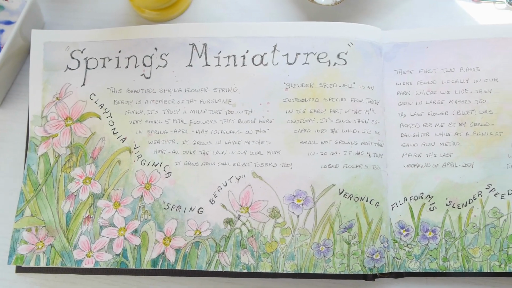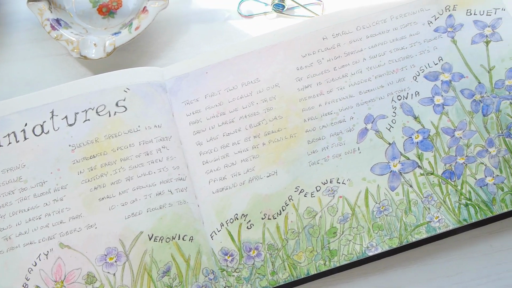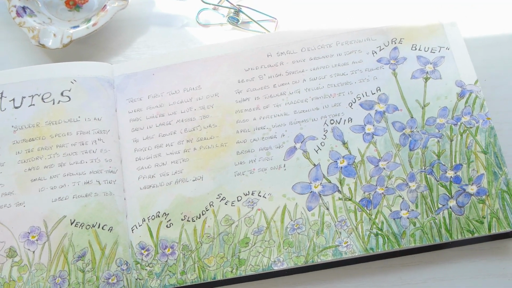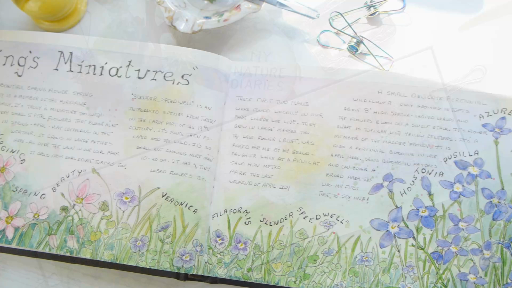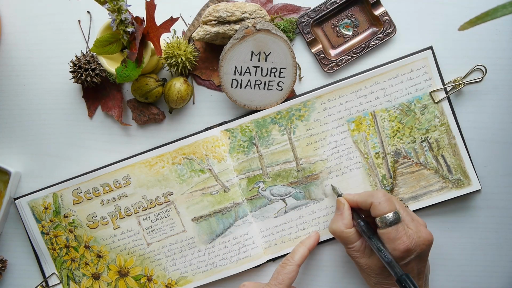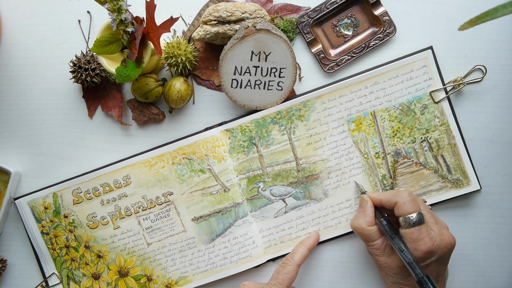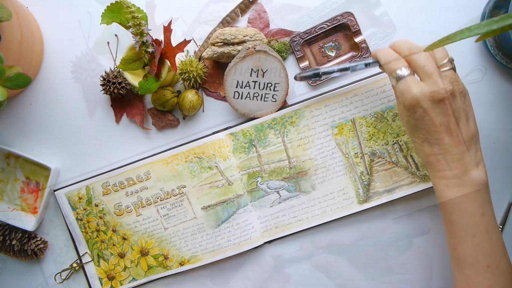And then for this one that you saw earlier, you can see I used text to gently outline and playfully flow over the actual flowers themselves. All of these ideas can really help make it a little bit more interesting when we're trying to create an idea or a story within our nature journal and our nature journal layouts.